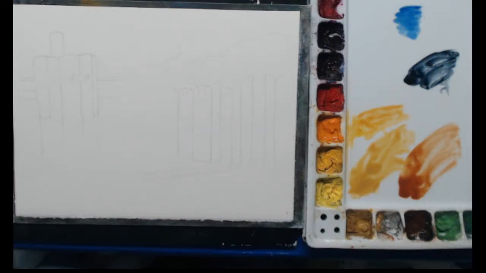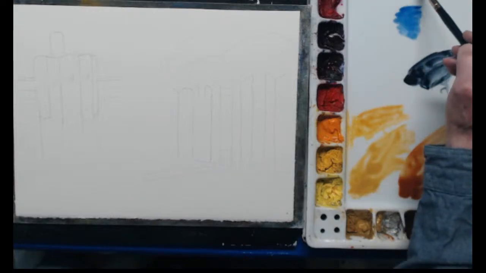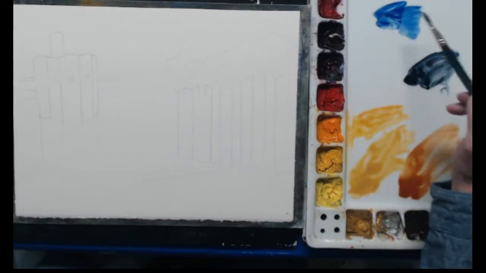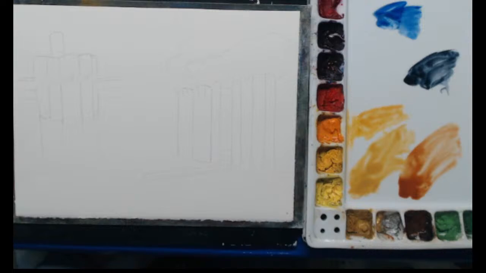Now later on, when I get into the fence line, I'll be introducing ultramarine blue up here at the top, and we'll get into that later. And for the grass, I'll be introducing the green down here at the bottom.